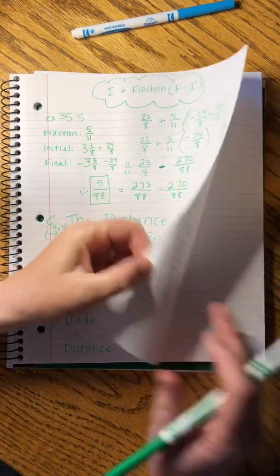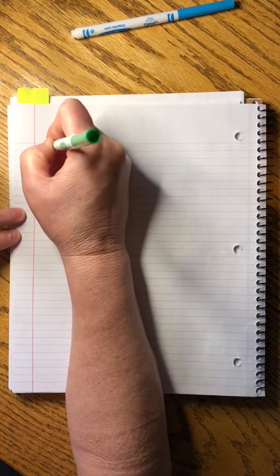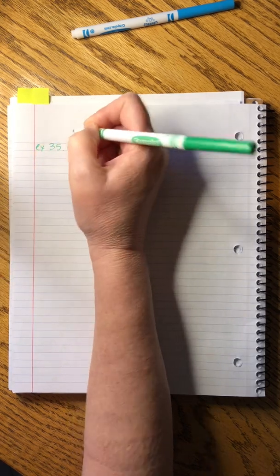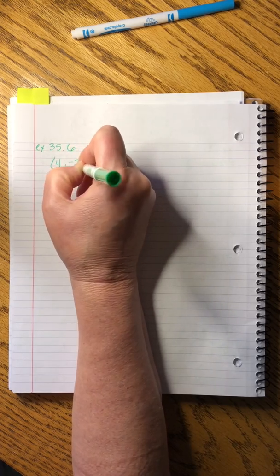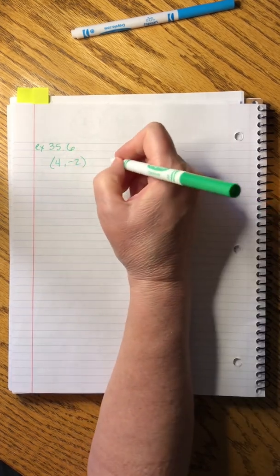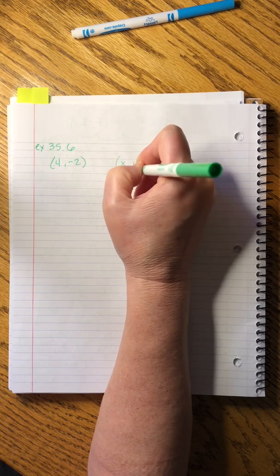How do we use it? We have one more problem. It is problem 35.6. And it says use the distance formula to write an expression that gives the distance between the point 4, minus 2 and some other point x, y.